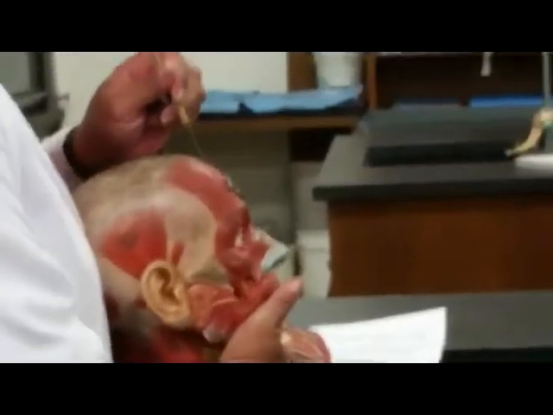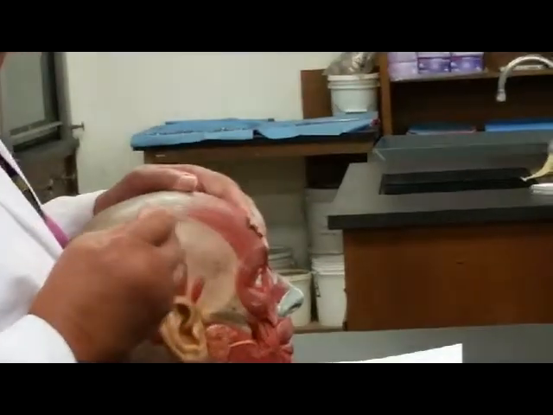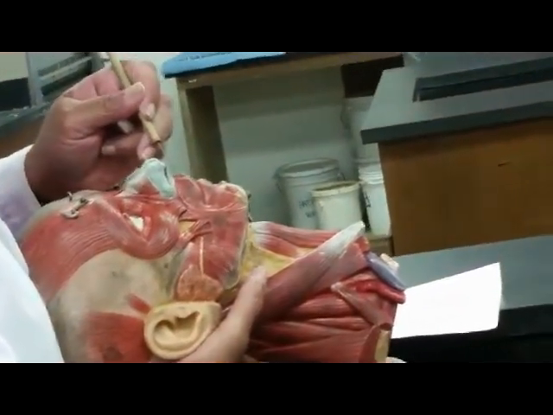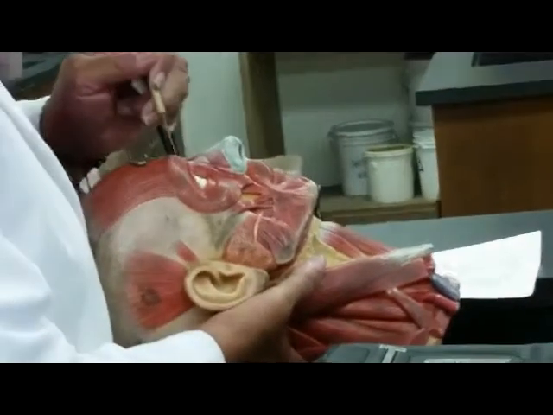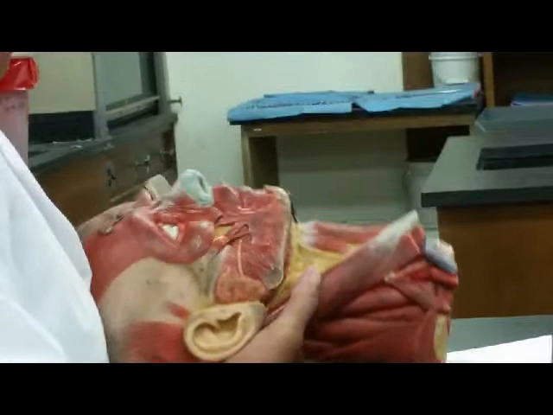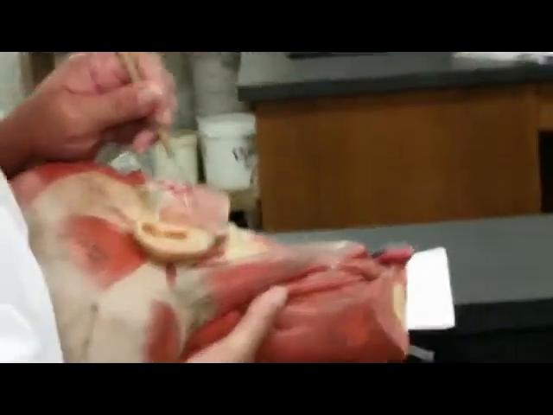So name the muscle. Orbicularis oculi. Now, name the muscle.